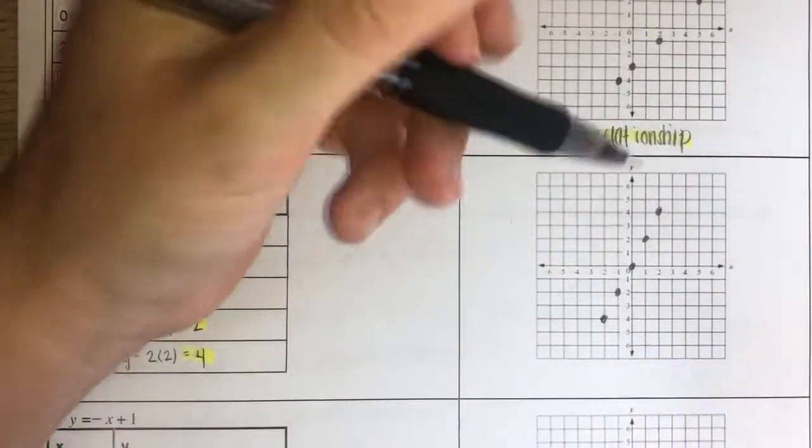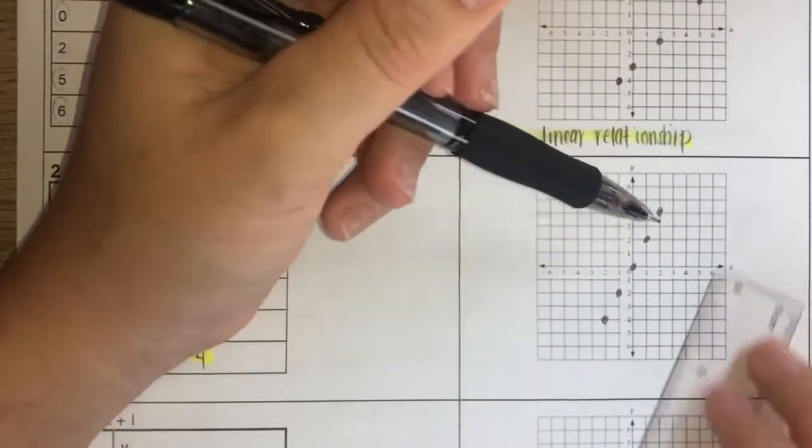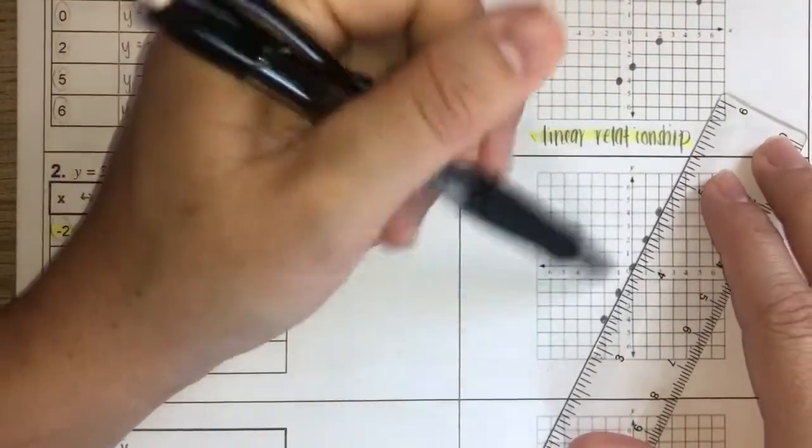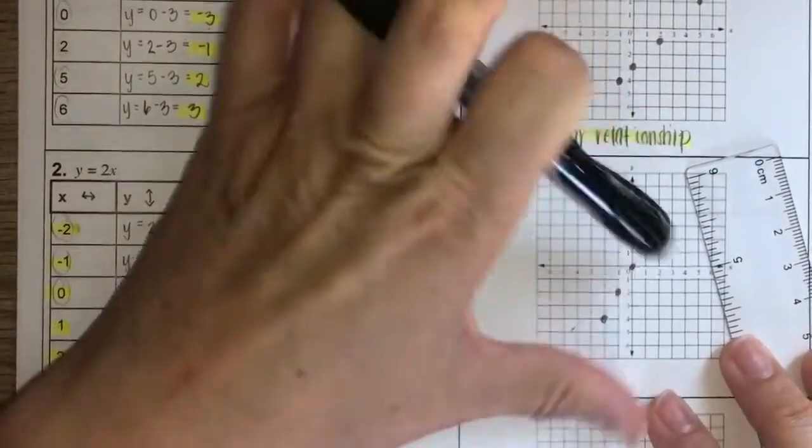And then to determine if it's linear, see if my points line up in a straight line, or you can double check it with a ruler, and they do. So this is linear.